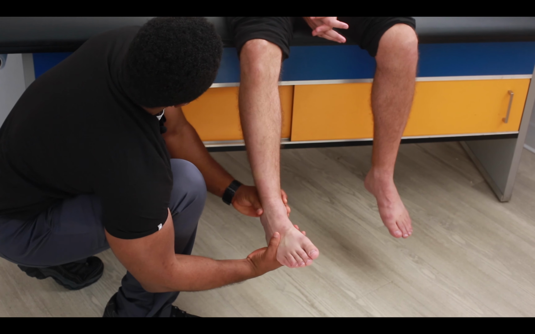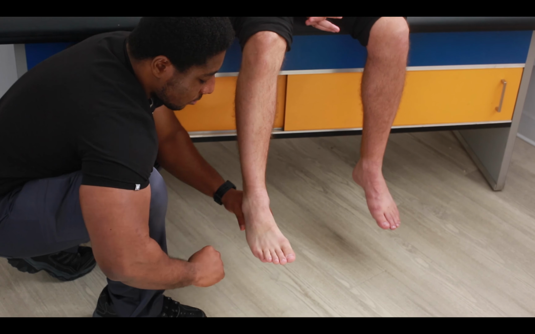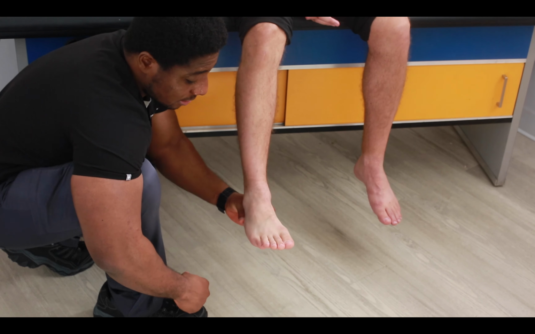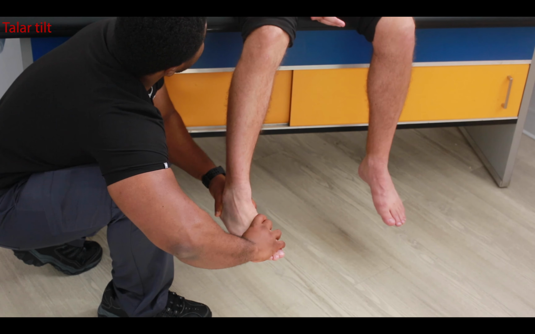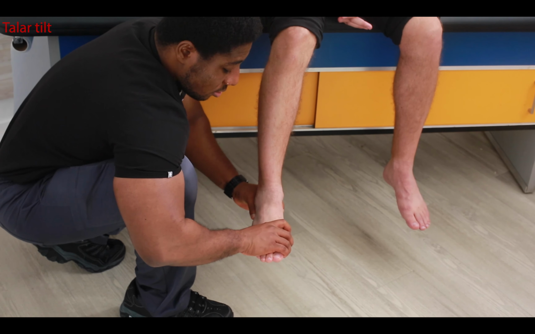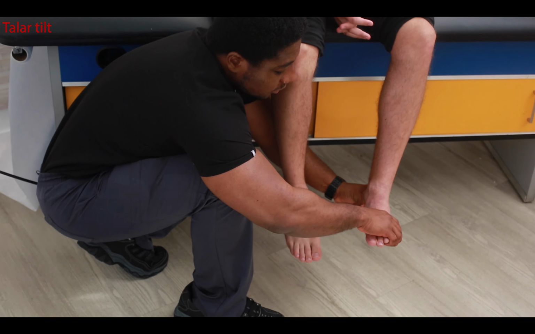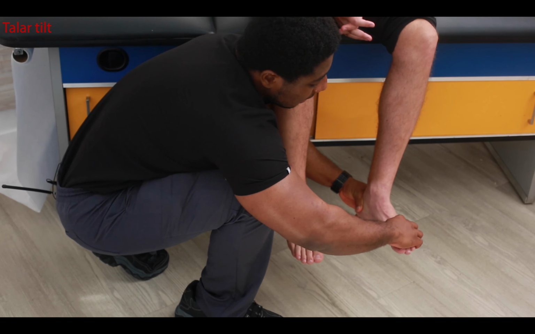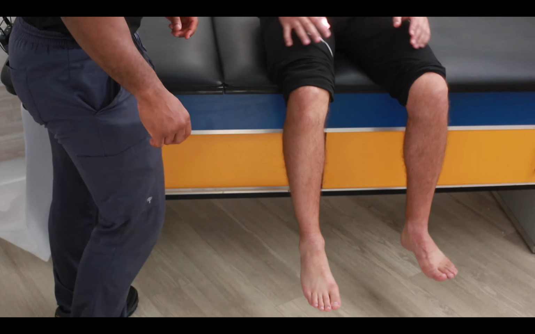Any pain? A little bit. I'm trying to evert. Okay, so I'm holding the calcaneal bone intact. You feel any pain? Yes. Okay. Again, I'm pushing inwards and outwards. Any pain? No. All right. Can you lay down for me, please? Yes.